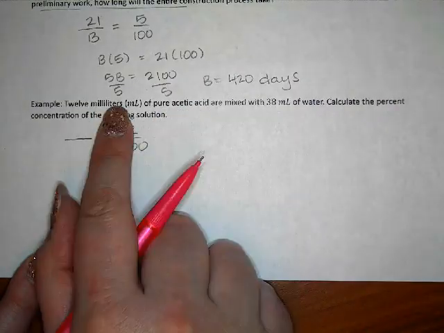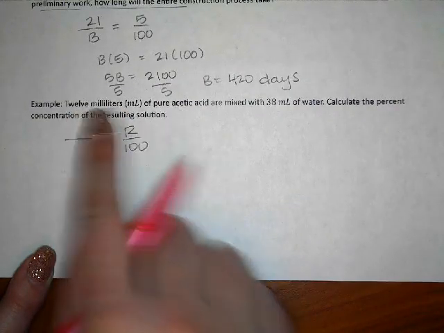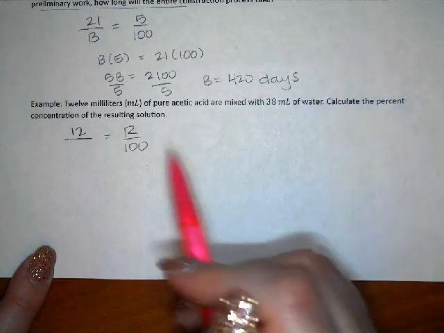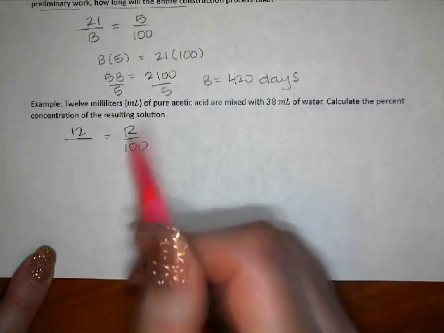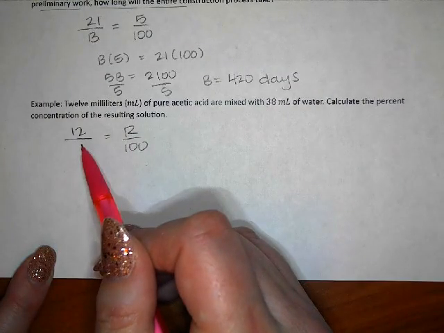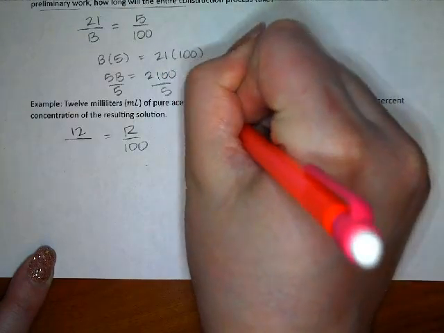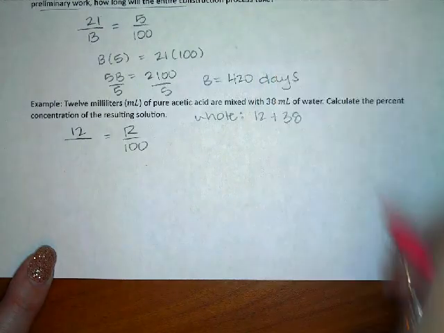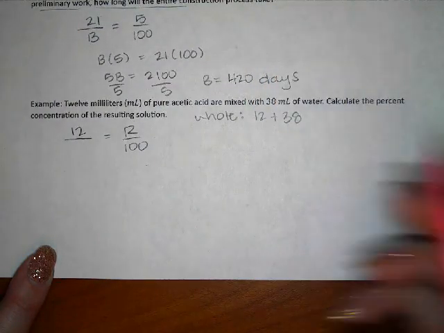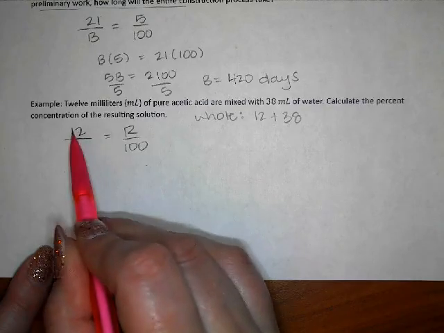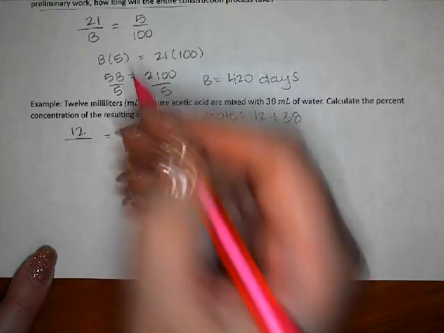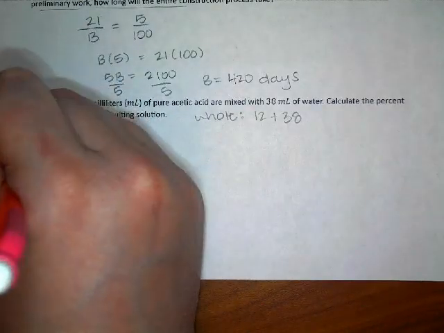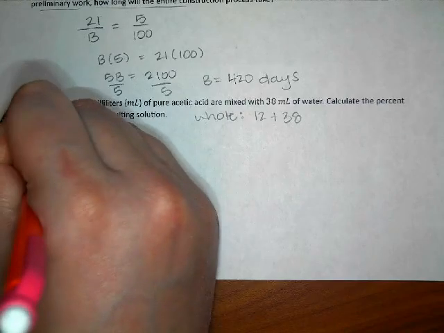The acid is mixed with water, so the part is 12, and then the whole is all of it. So the whole is not 38 because that's not all of it. The whole is going to be 12 and 38 added together. That's all of it, all of the liquid. So part of the liquid that's acetic acid, and then all of the liquid. So acid, and then all liquid. So 12 and 38 gives you 50.